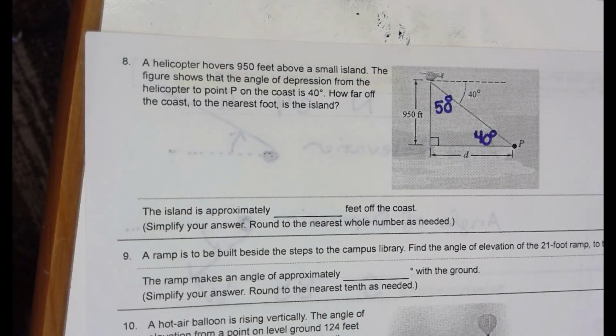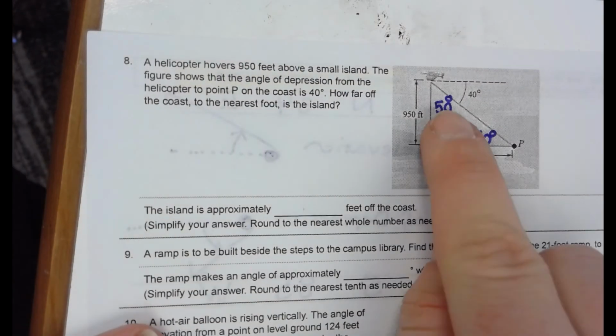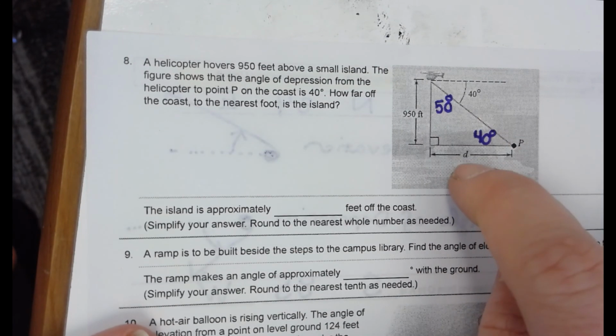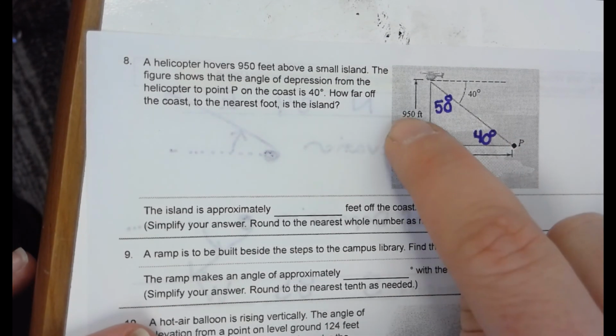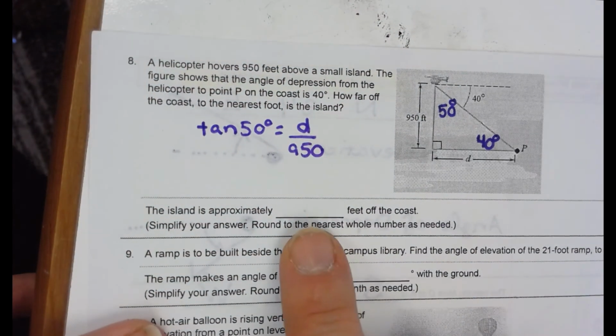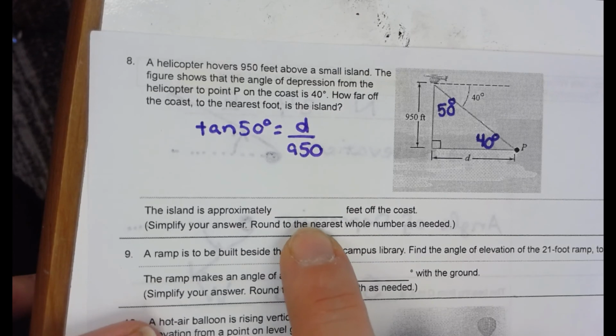Now that we have those, can we do SOHCAHTOA? Okay, let's start to set it up. It doesn't matter which one we use. I'm going to use the 50 degrees. So I have opposite and adjacent. So who am I going to use? Tangent. Okay, you're going to multiply by 950, and it says round your answer to the nearest whole number.